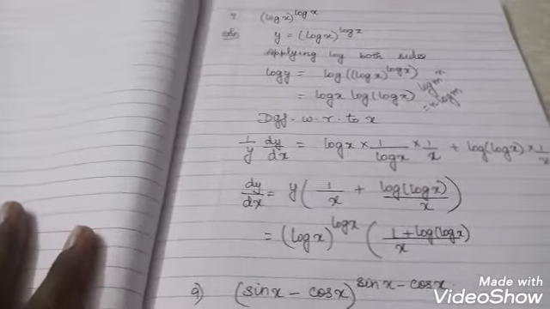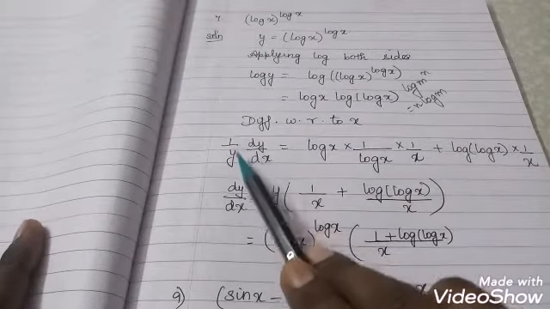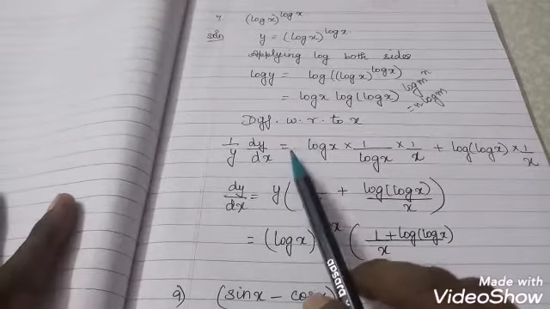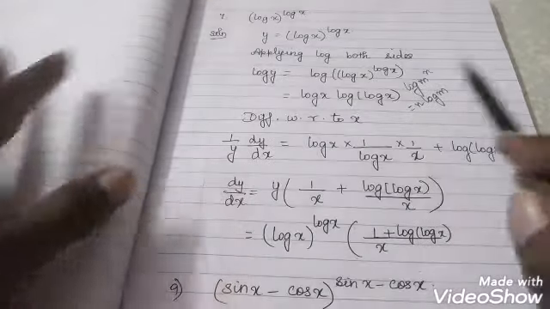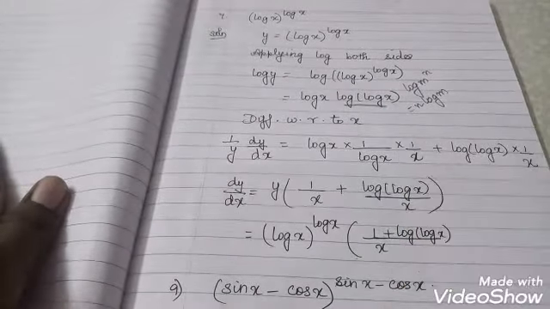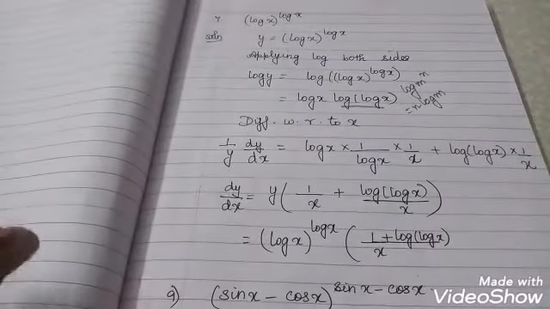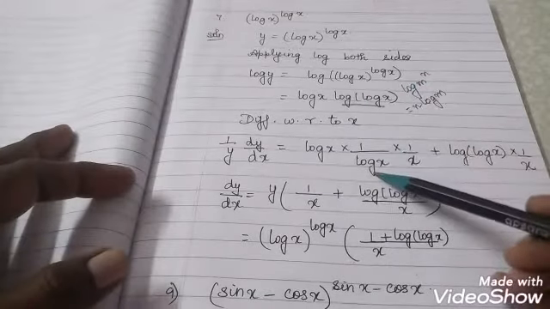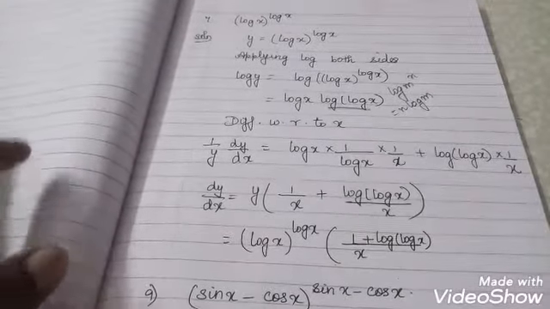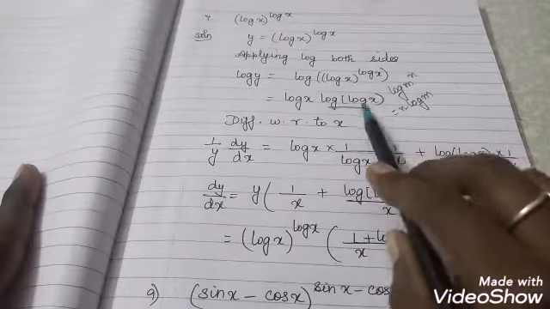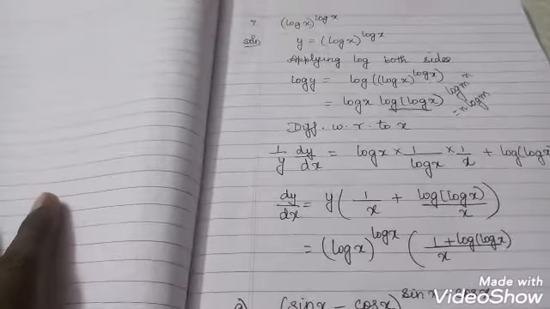Now differentiate it with respect to x. Differentiation of log y is nothing but 1 by y into dy by dx, which is equal to log x into differentiation of log of log x. You will have to apply the chain rule in this case. So differentiation of log is 1 by log x into differentiation of log x, which is 1 by x, plus log of log x into differentiation of log x, which is 1 by x.